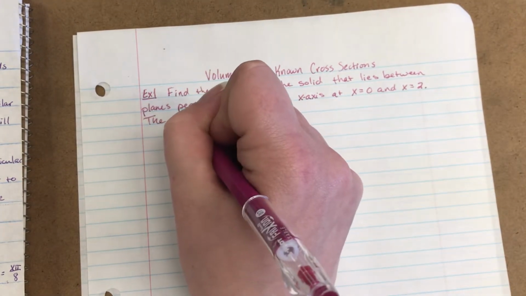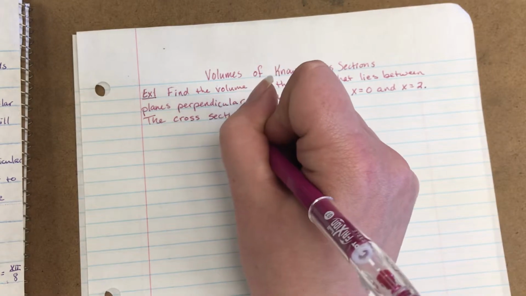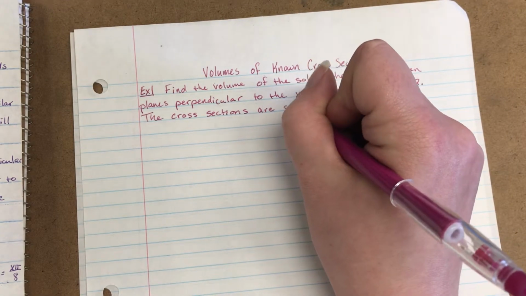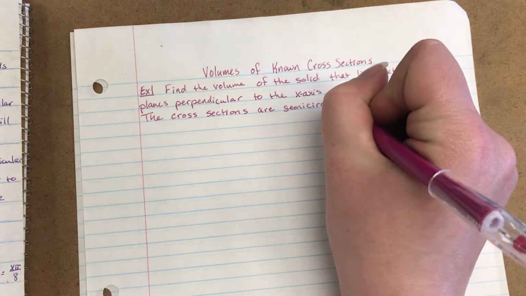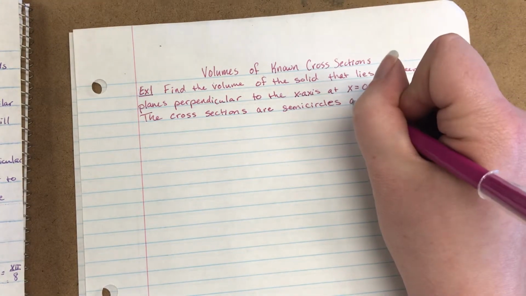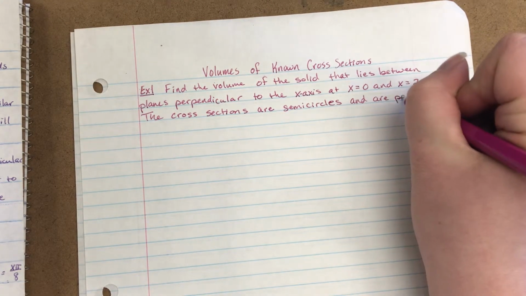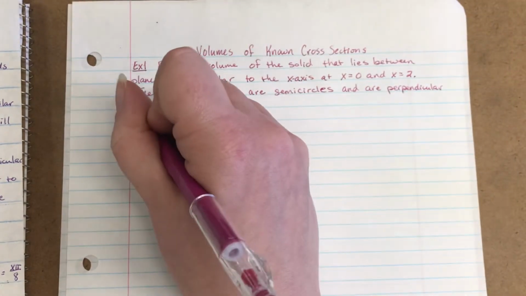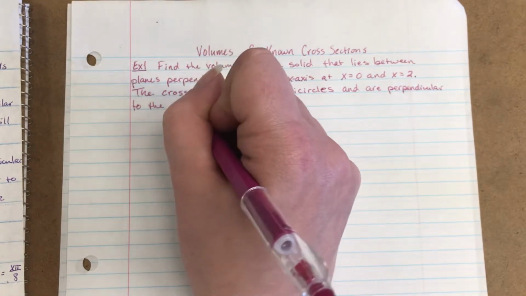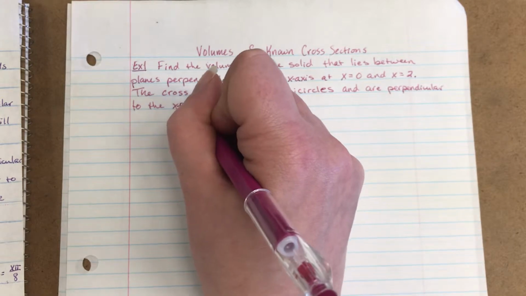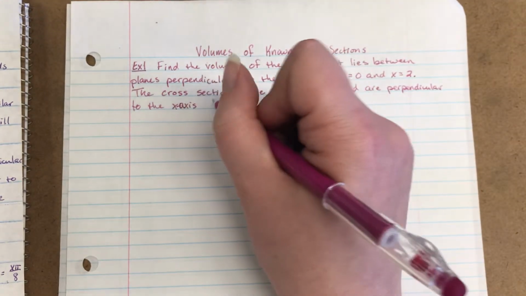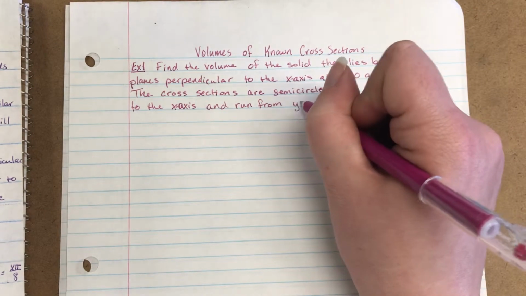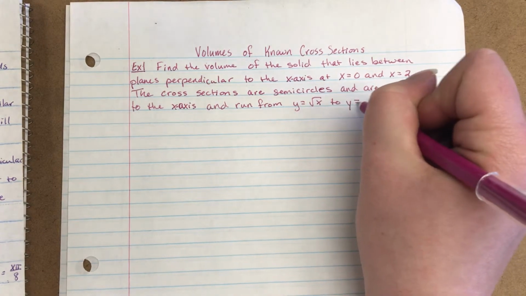The cross sections are semicircles and are perpendicular to the x-axis and run from y equals the square root of x to y equals 0.